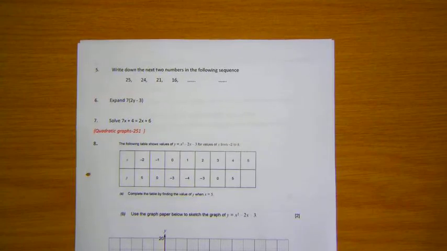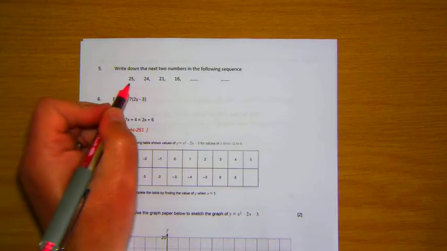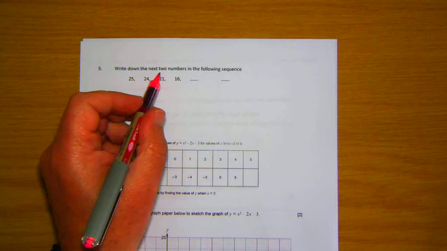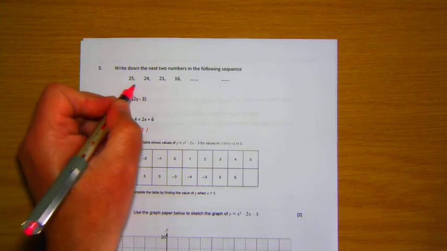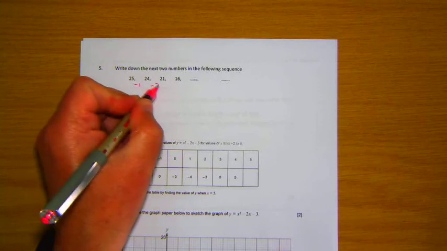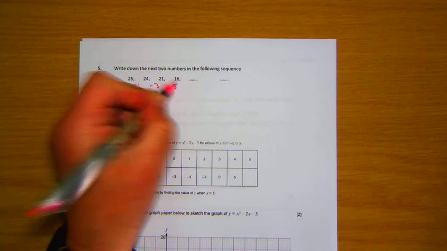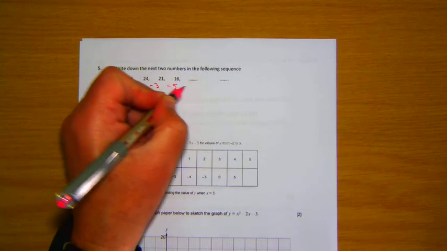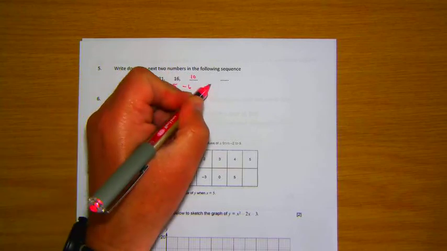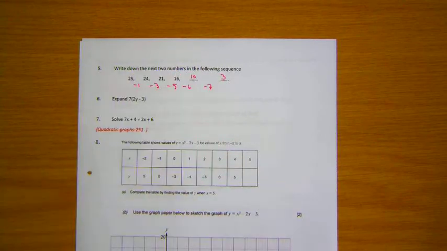Question 5, sequence. Write down the next 2 numbers. So we're looking to see what's happening. This isn't an nth term question, it's just what are the next numbers in the pattern. So this one is dropped by 1, this one's dropped by 3, this one's dropped by 5, so the next gap is going to be 6, which means that is 10, and the next gap is 7, which means that is going to be 3.